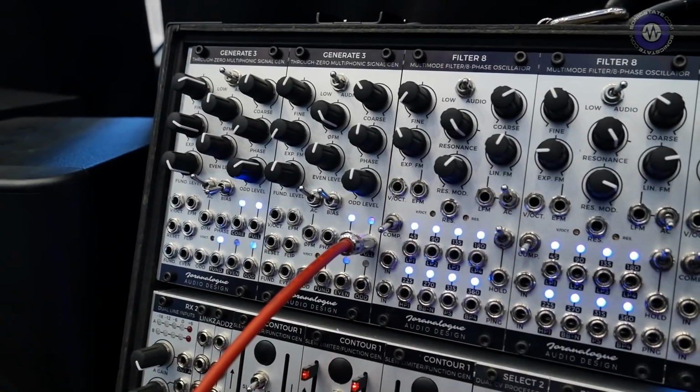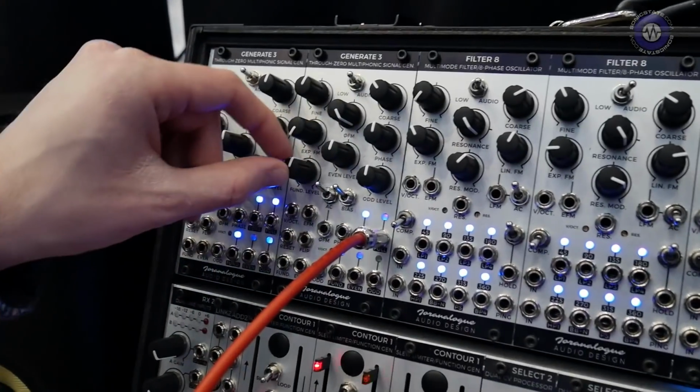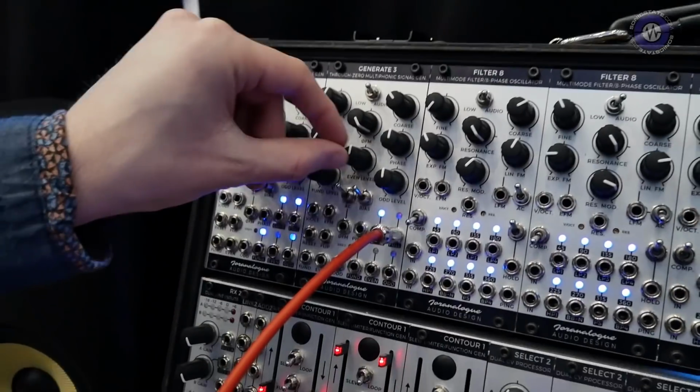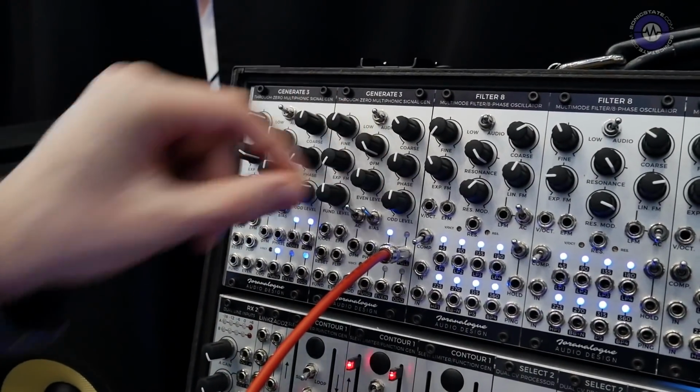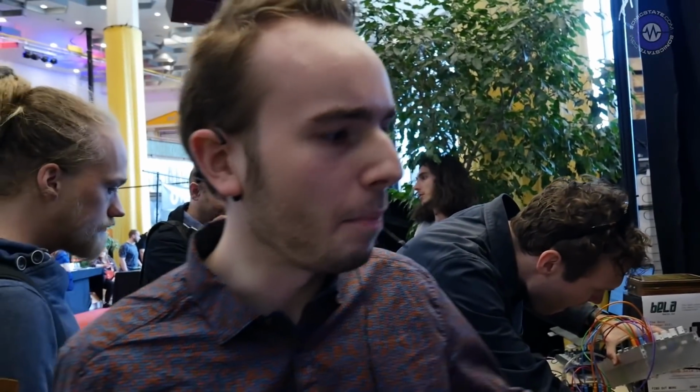So, absolutely. When is it ready to go? These prototypes, I just managed to get them ready for Superbooth, so it's super early, and we're looking at about late summer, September, something like that. And I'm guessing you don't have a price, or you've got a price range? It's going to be a bit more than Filter 8, because it's the same size, it's 12 HP, but it's a bit more complex. So about €350, dollar, I think that's about £300, that kind of range.